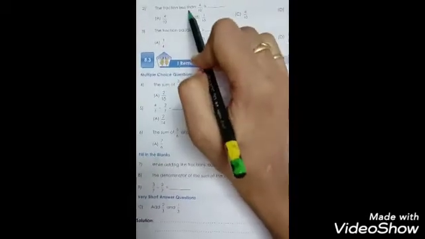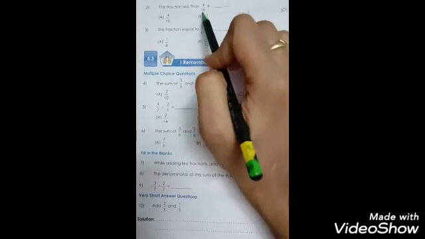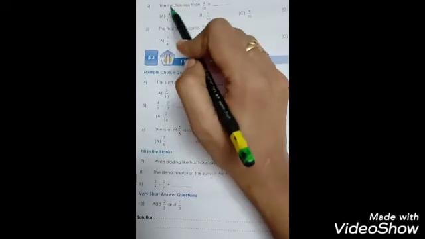Next is number 2. The fraction less than 4 by 10 is. You have to find out one fraction which is less than 4 by 10. So options are given. Let's find out. A, 4 by 10.